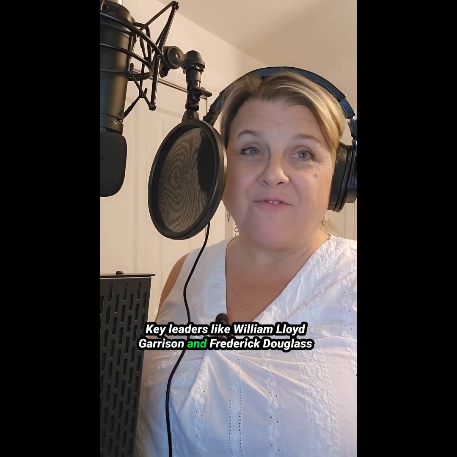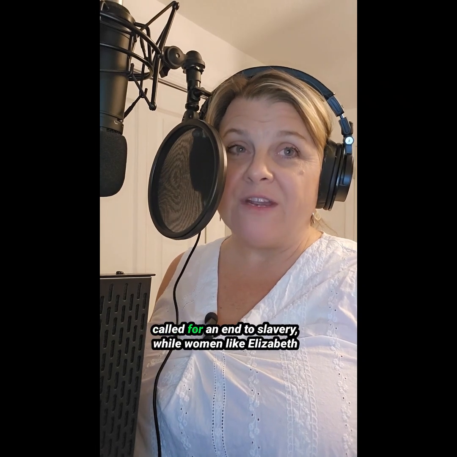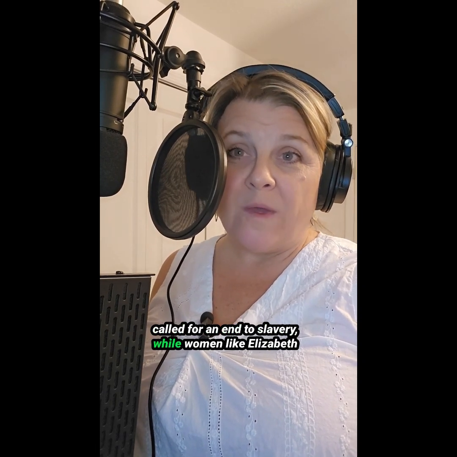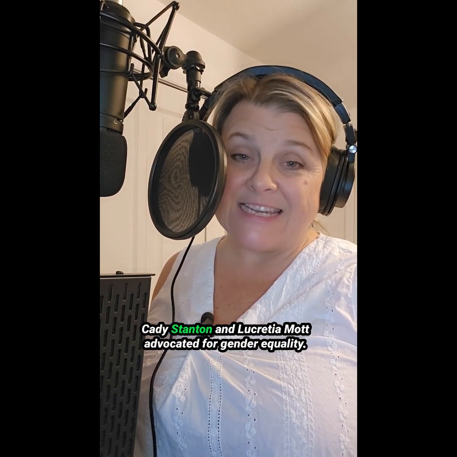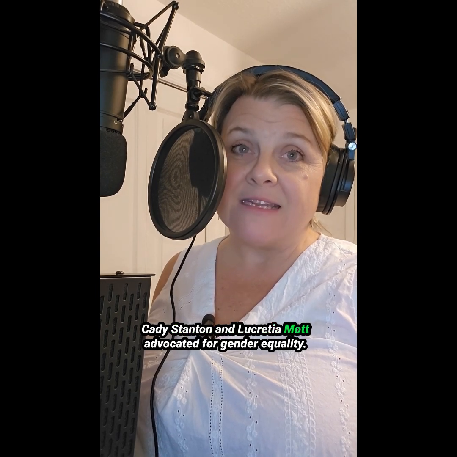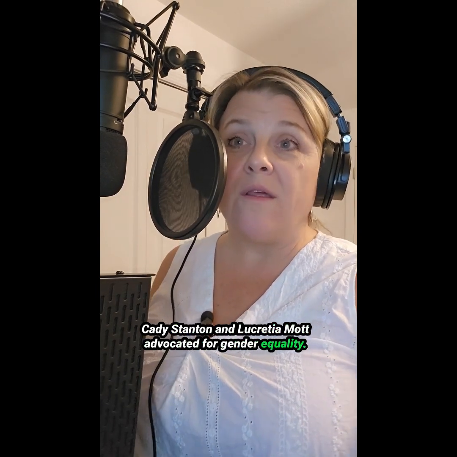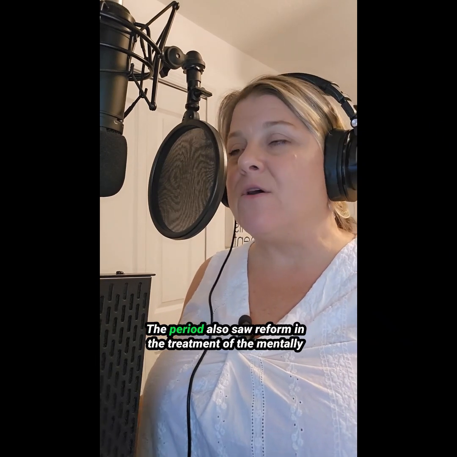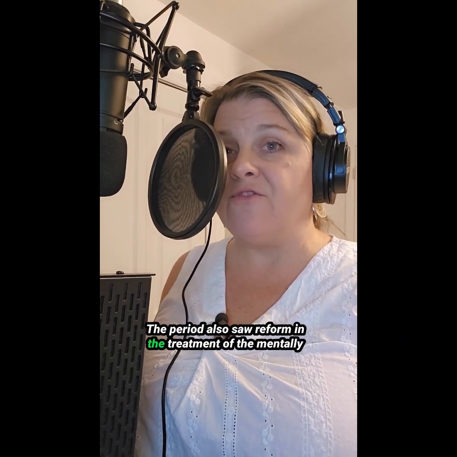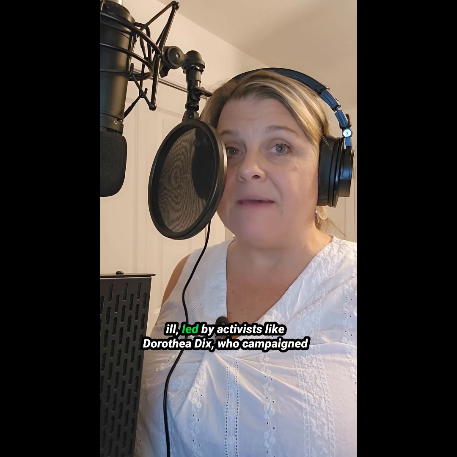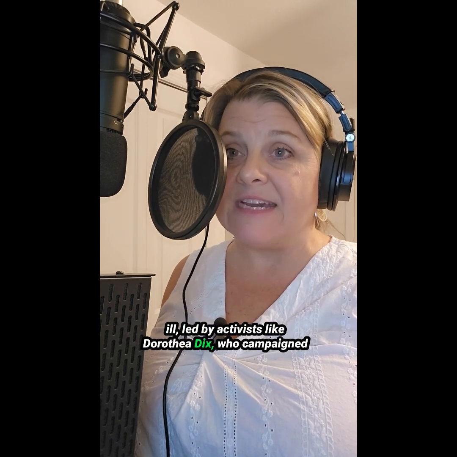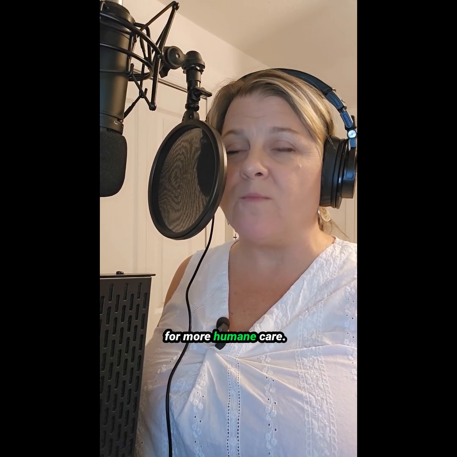Key leaders like William Lloyd Garrison and Frederick Douglass called for an end to slavery, while women like Elizabeth Cady Stanton and Lucretia Mott advocated for gender equality. The period also saw reform in the treatment of the mentally ill, led by activists like Dorothea Dix, who campaigned for more humane care.